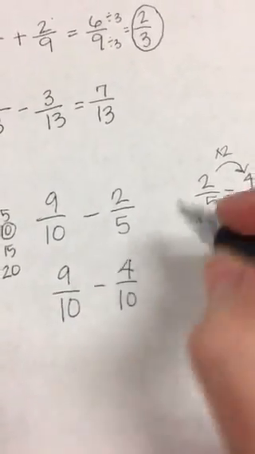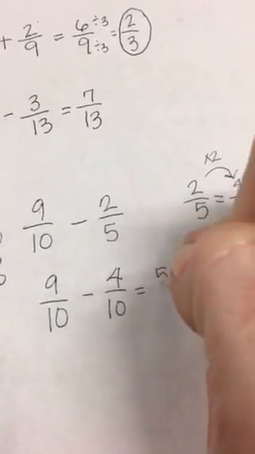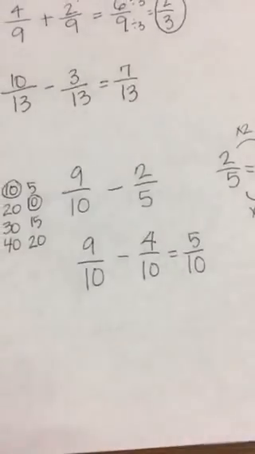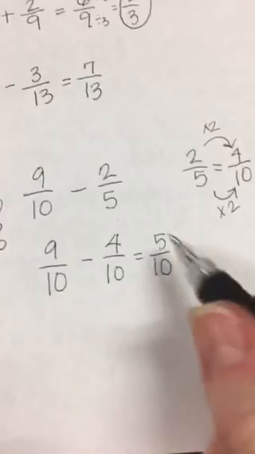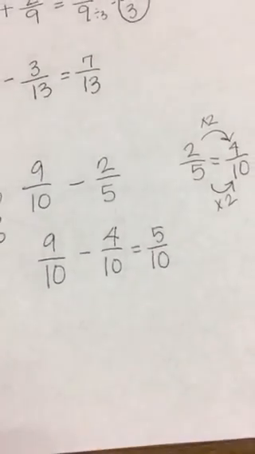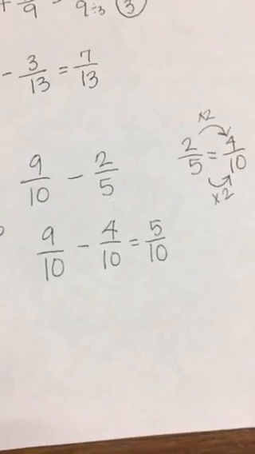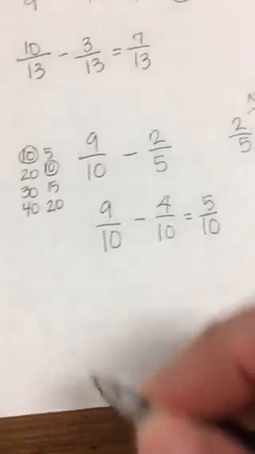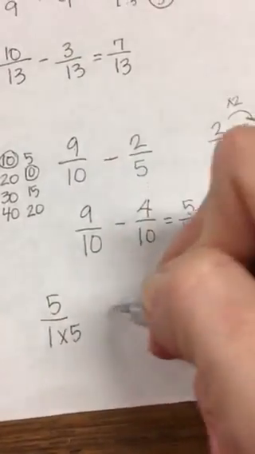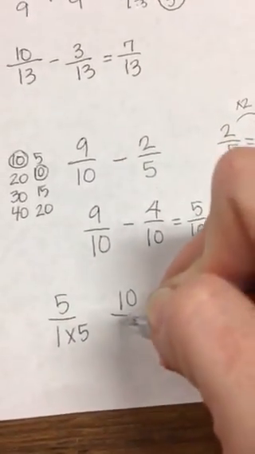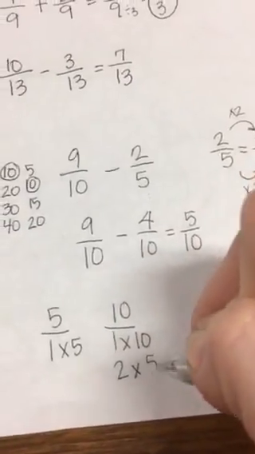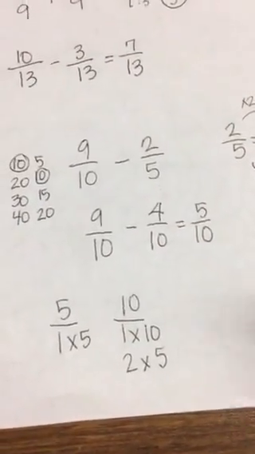So 9 minus 4 is 5. I keep my denominator of 10. And here's a good skill that we worked on yesterday. Can I simplify 5 and 10? And if you know anything about 5 and 10, you know that they share some common factors. Yesterday I tried to get some of you to do this. How can I get 5? I can do 1 times 5. How can I get 10? I can do 1 times 10. I can do 2 times 5. What's the number that you see that shows up in both lists?